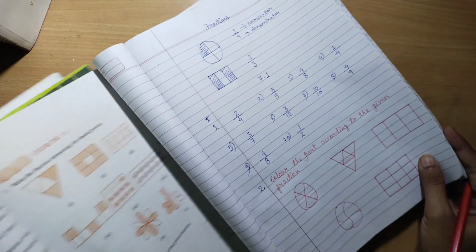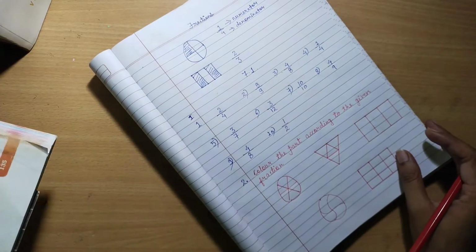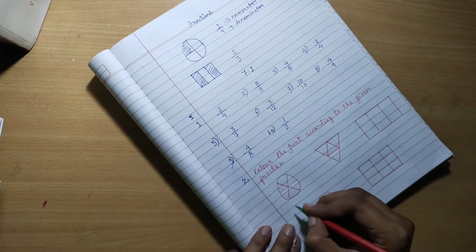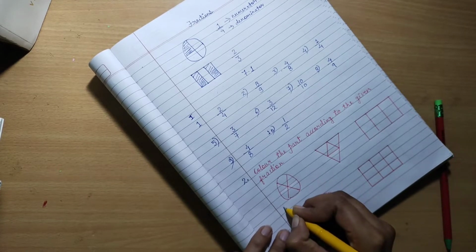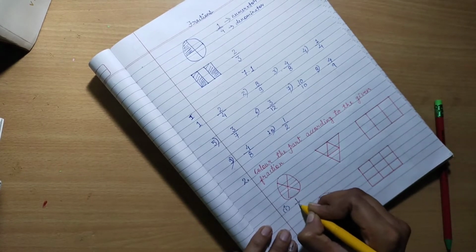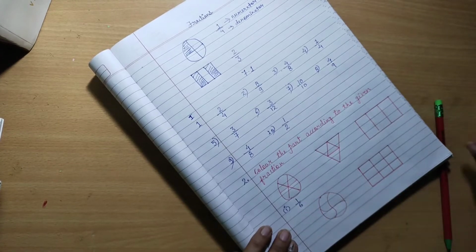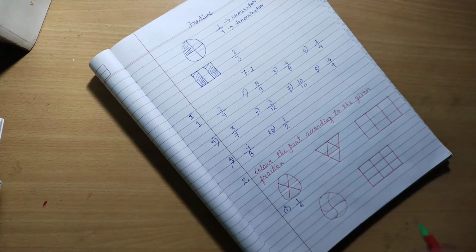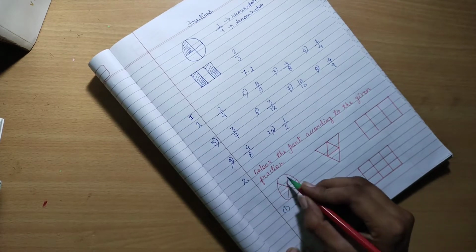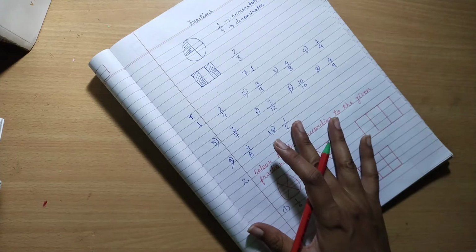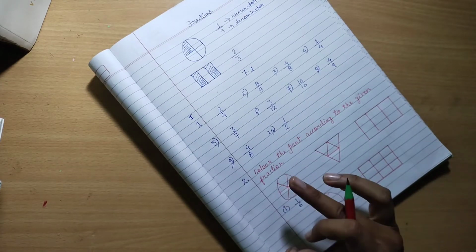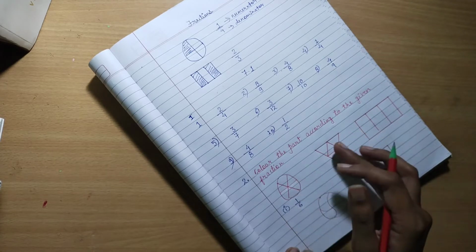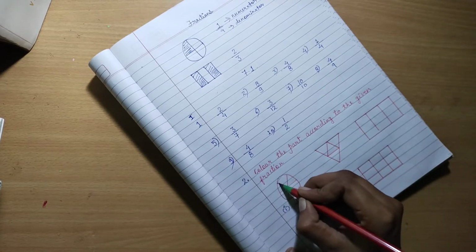The first one, as you can see, is 1 upon 6. First we will mention what the question is. So the first one is 1 upon 6. 1 upon 6 means there are 6 total parts and among them we have to shade only one part. It totally depends upon you. You can shade this part also, this part also, this part also. It is totally up to you. There is no compulsion. So I am shading this part.